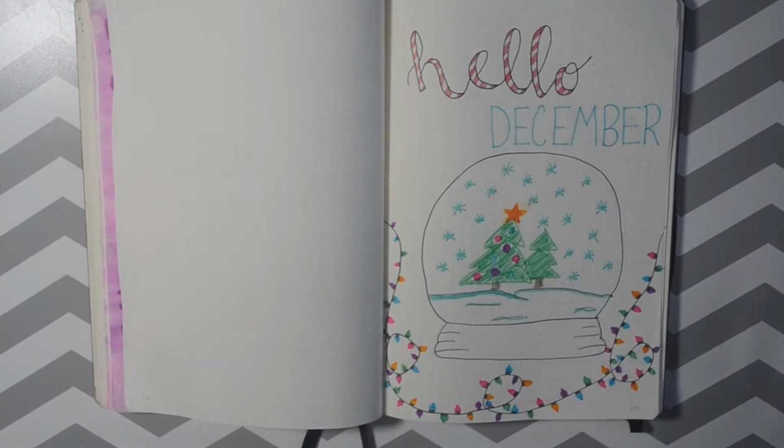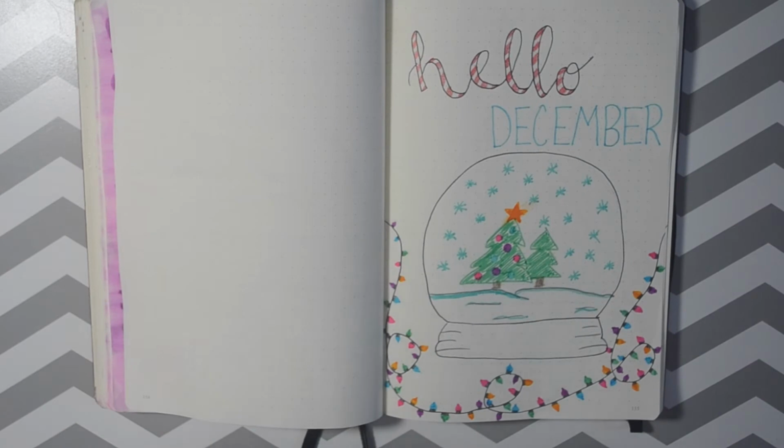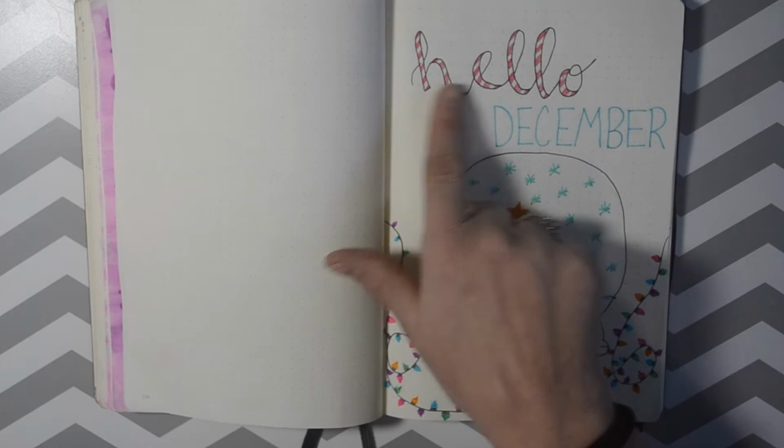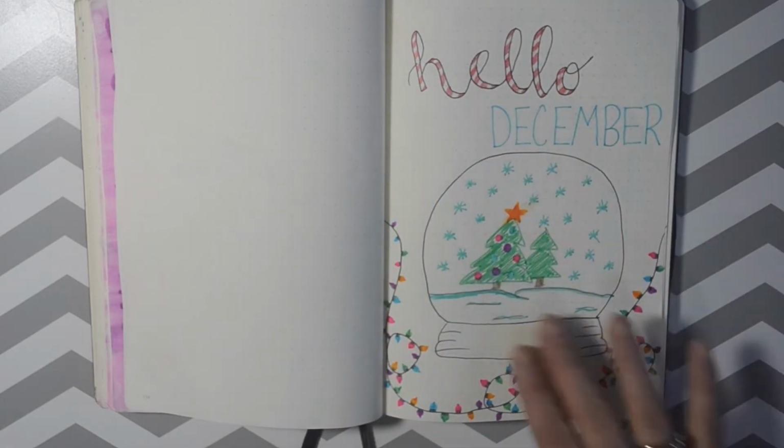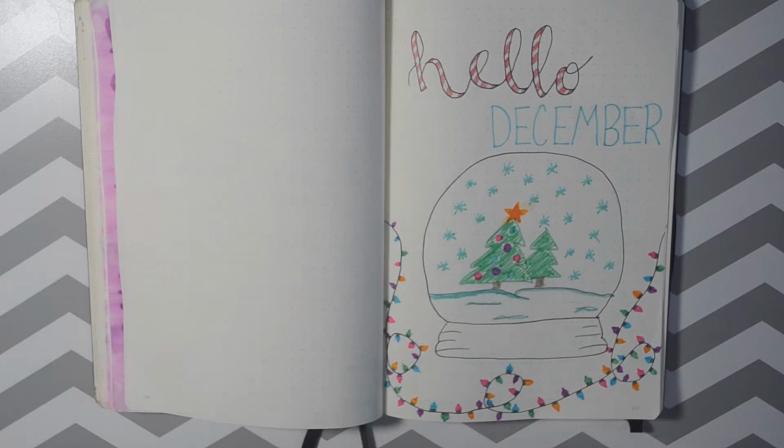So I already actually went through and did my cover page for December, and this is kind of an optional thing. I just kind of like to have a little fun with it and play around because it just kind of gets me excited to get started on the planning phase. So I created my cover page and I just did some candy cane lettering here, some blue capitalized lettering for December, made a little snow globe, and did some Christmas lights. So nothing too fancy, but it was a little bit fun to play with.